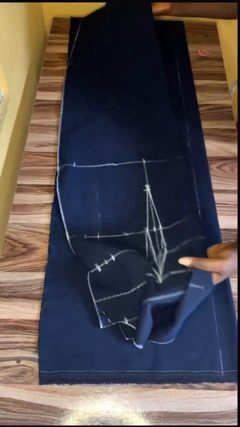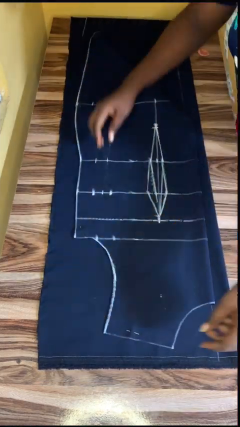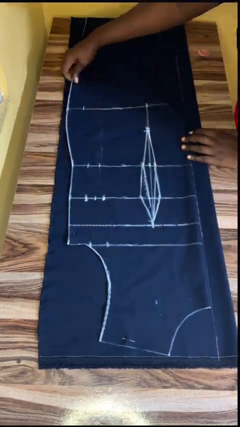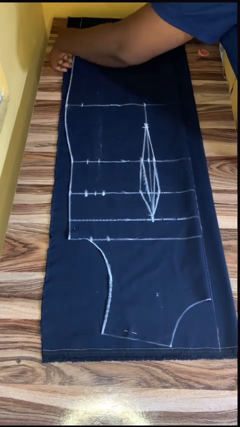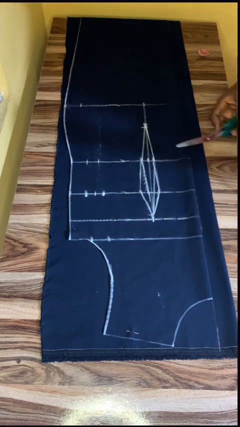So after we've done this, the next thing we're going to do is to place the front on the back and then arrange it properly. Okay, so everything is going to start from that zipper line as you see me placing it. That's how you're going to place yours, and then we'll continue with the rest.